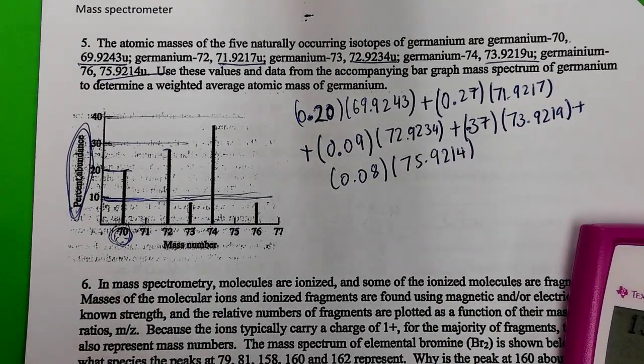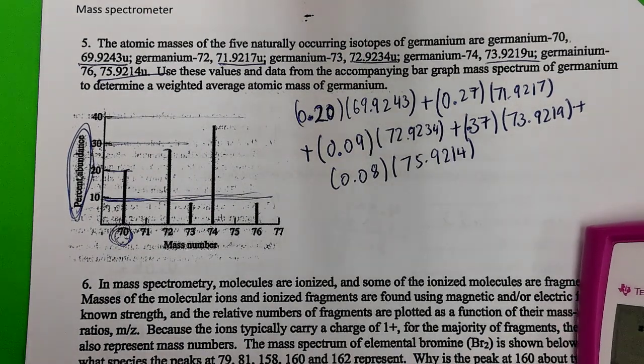I don't think all those add up to 100%, so you might want to make it 100%. Okay, hold on a second. Yeah, I'm a little bit over.